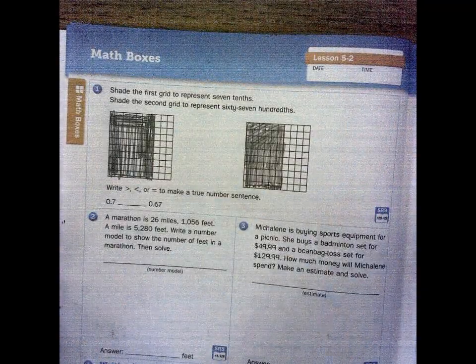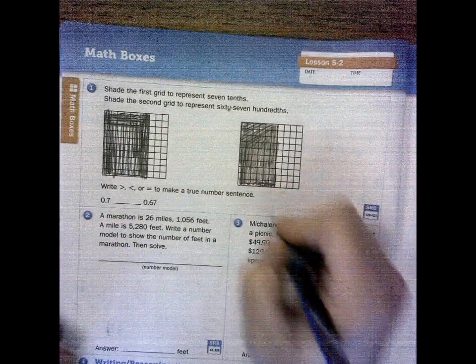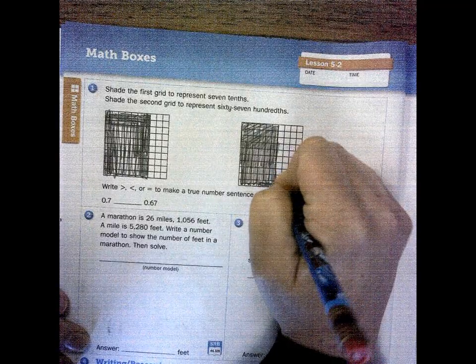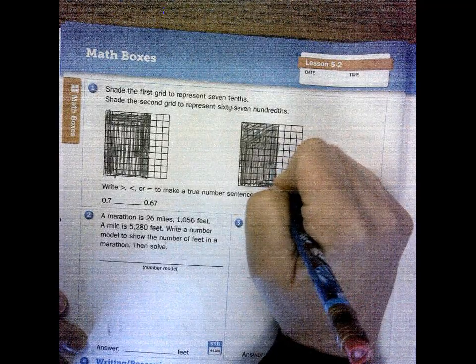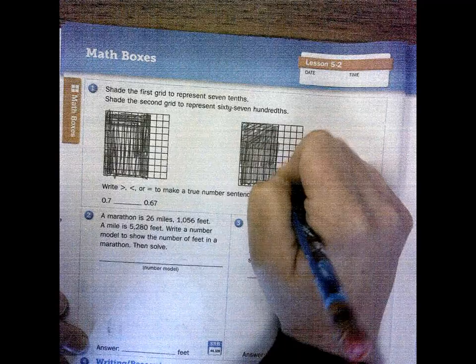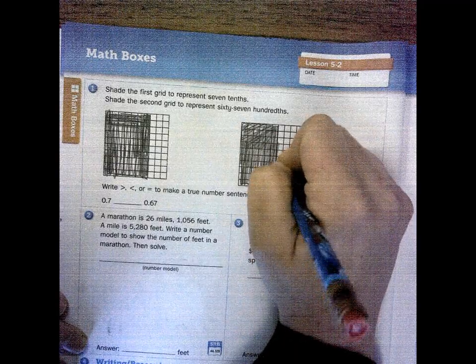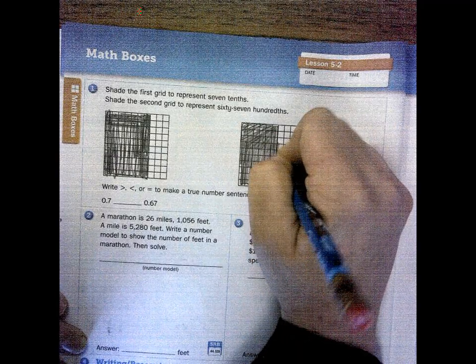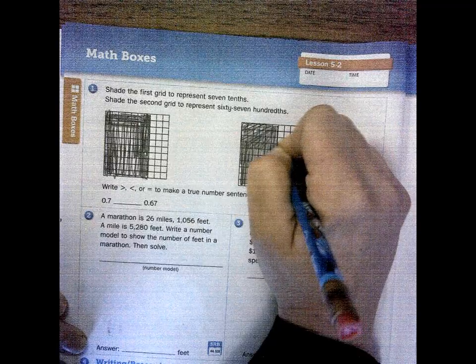All right, so after we shade in the 6/10, we're going to shade in 7/100. So this is 1/100, 2/100, 3/100, 4/100, 5, 6, and 7/100.